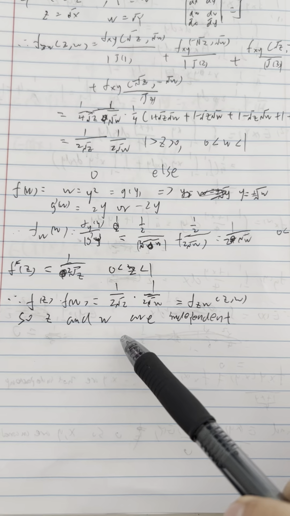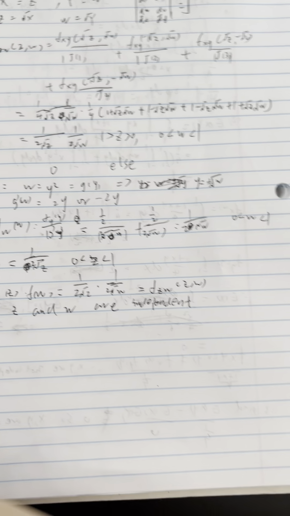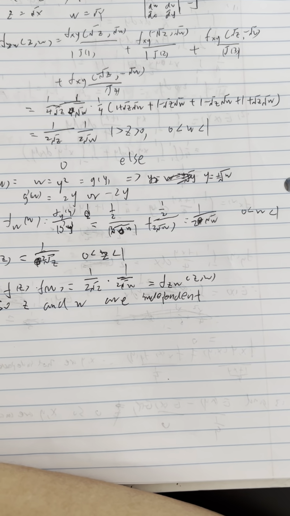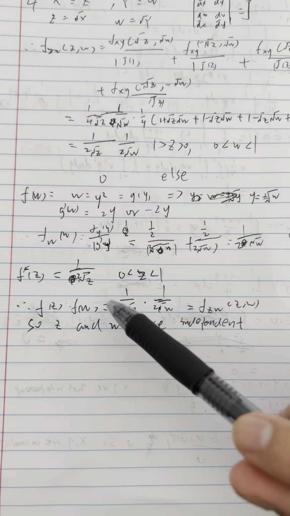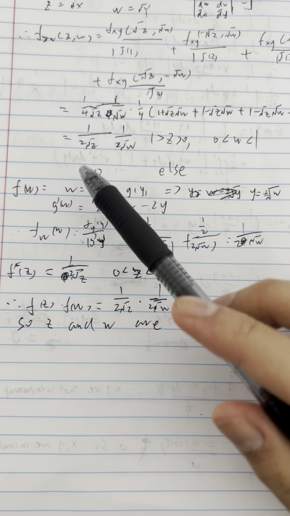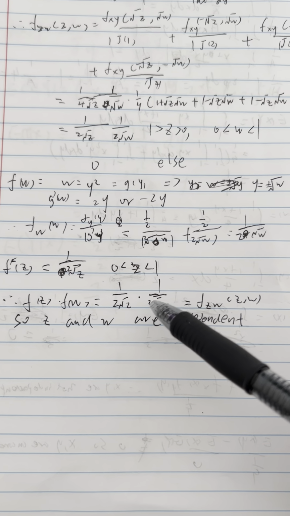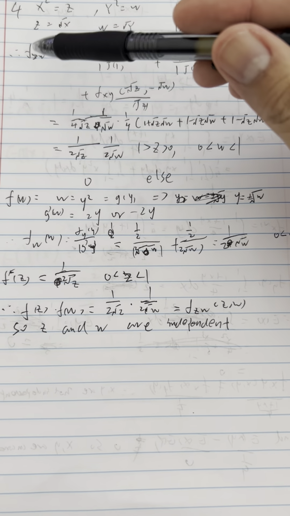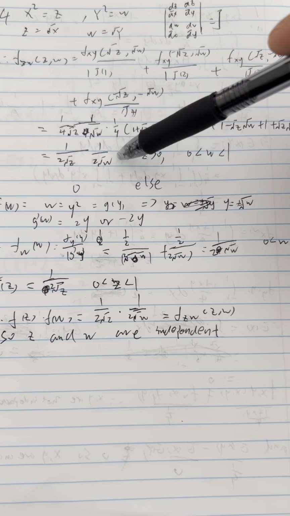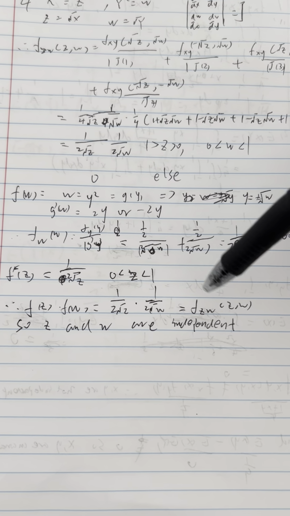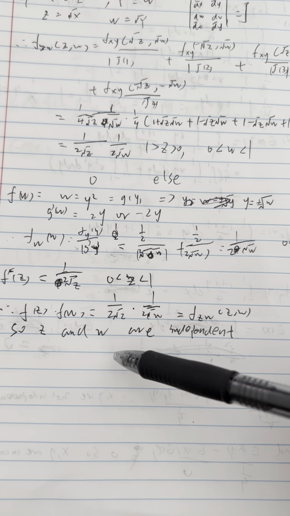And because we find that the joint density fzw equals fz and fw multiplied together, z and w are independent, which implies that x squared and y squared are independent.